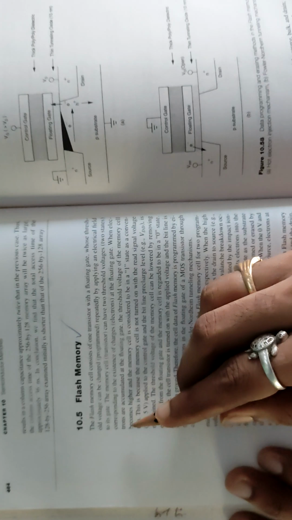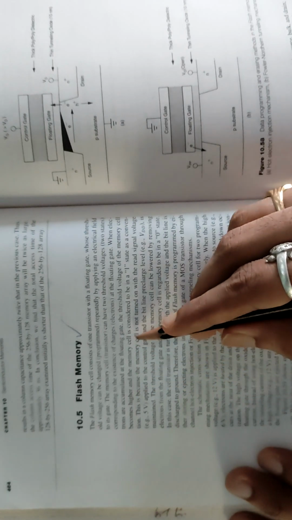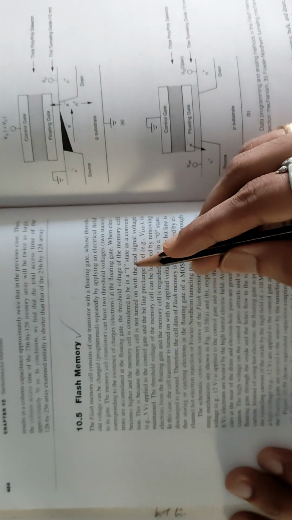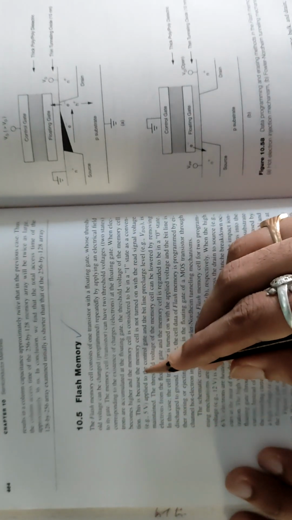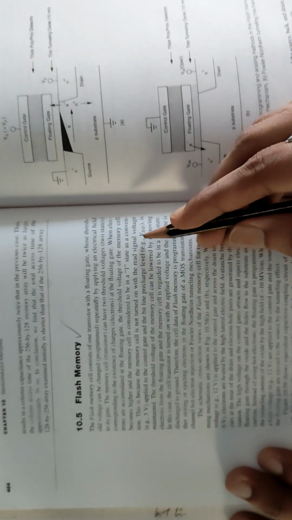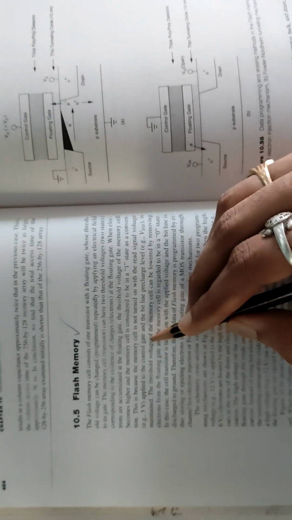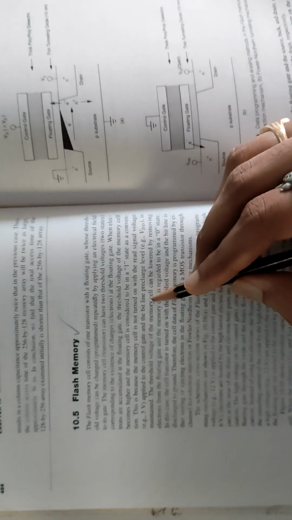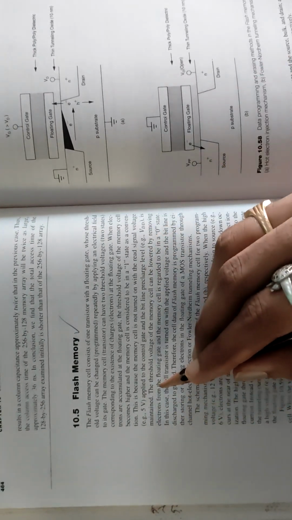When electrons are accumulated at the floating gate, the threshold voltage of the memory cell becomes higher and the memory cell is considered to be in a one state as a convention. This is because the memory cell is not turned on when the read signal voltage, that is 5 volt, is applied to the control gate and the bit line precharge level, that is VDD, is maintained.